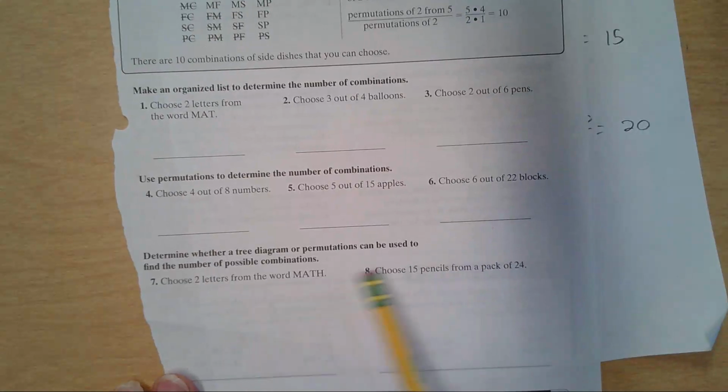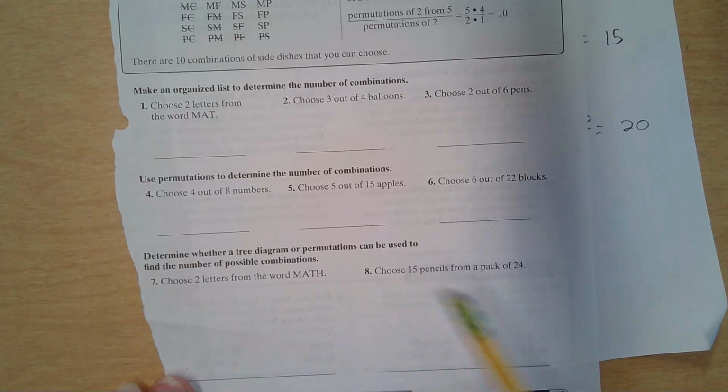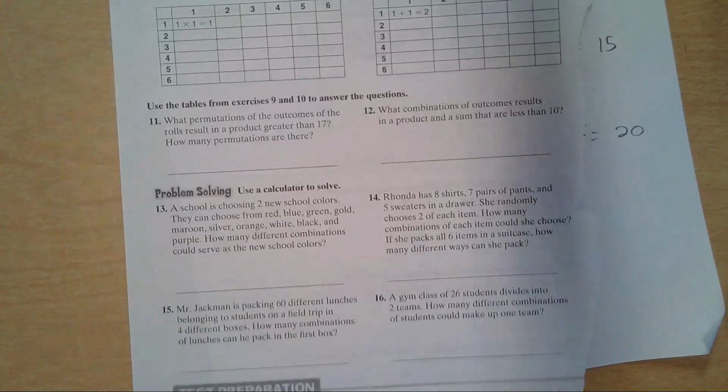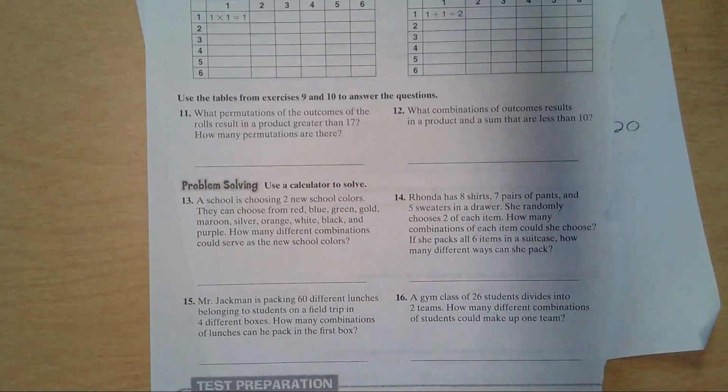Combinations, tree diagram or permutations can be used in a number... Maybe it's 8th grade here. Permutations... How many permutations are there? Combinations. Let me look at the word problems here. They kind of mix up the word problems a little bit.